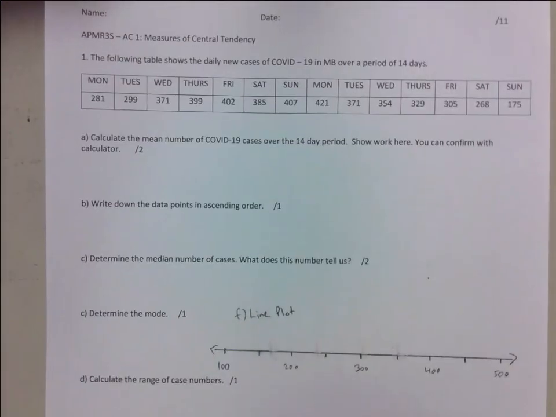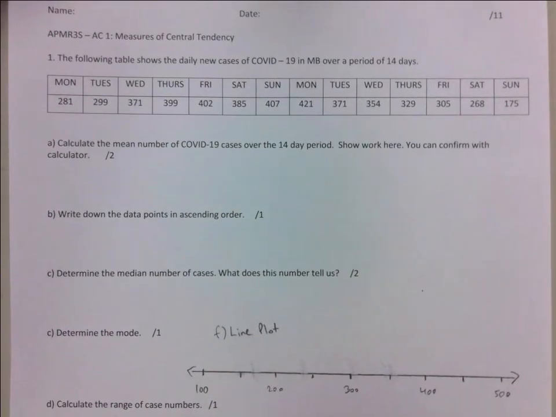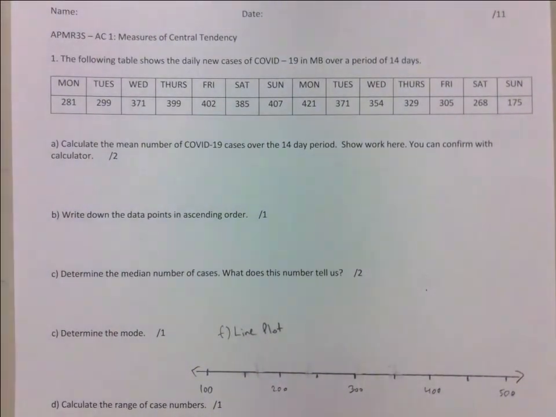See how you fared. And remember, be honest. Just be honest. Most of you, if not all of you, are really good at that.